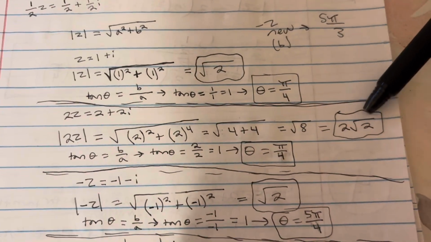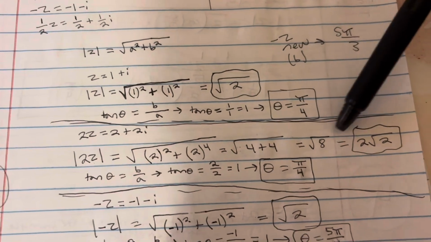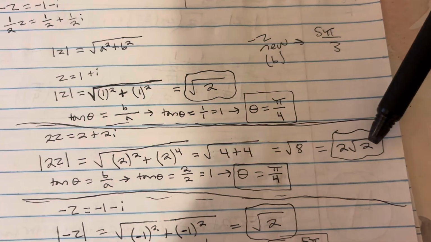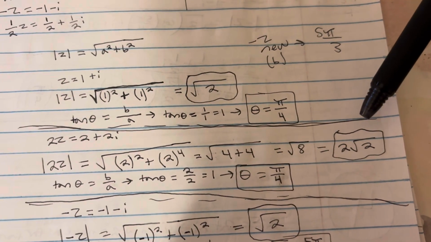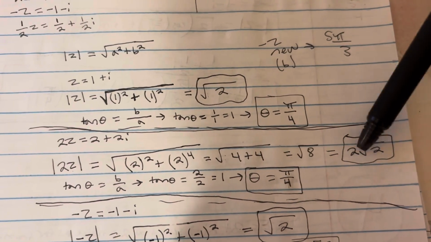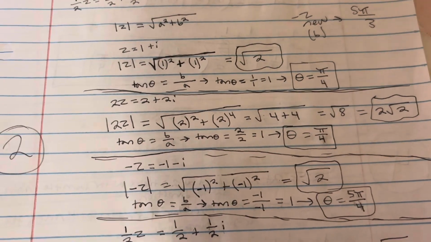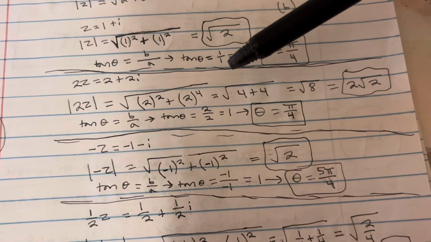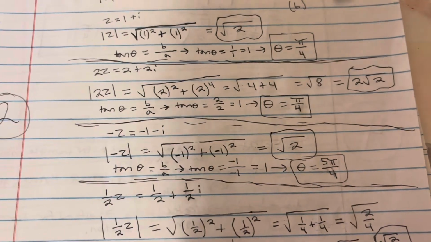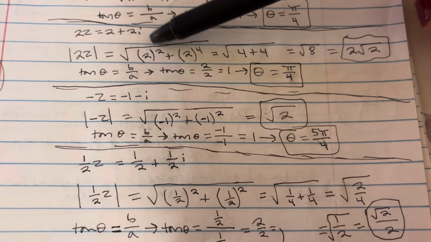Same thing over here. We end up getting 2 square root 2. I just simplified this, square root 8, by doing square root of 2 times square root of 4. The square root of 2 just stays square root of 2, and the square root of 4 is just 2, so it goes on the outside. So you get 2 square root 2, and then theta would be pi over 4 as well, because it's in quadrant 1, because 2 comma 2 is positive, and tangent would be 1. So that's why pi over 4 is theta for this equation.